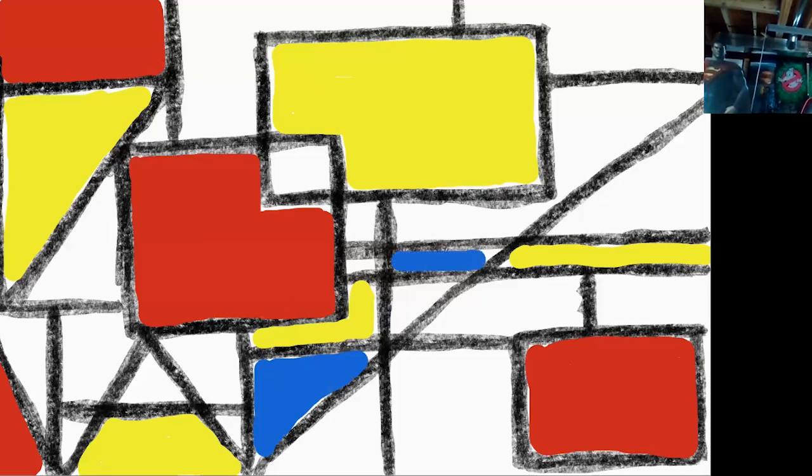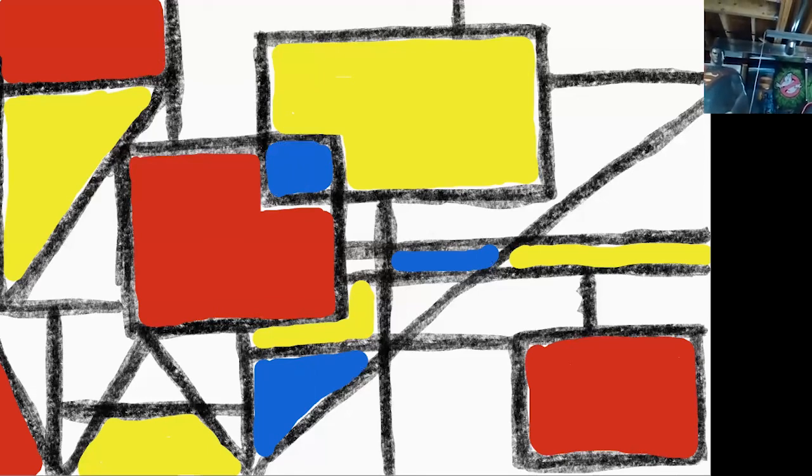And I'm going to do the same thing. I'm going to add color blue to 3 or 5 different shapes. And then I'm going to leave some shapes white. Okay, that's 1, 2, 3, 4. Need one more.